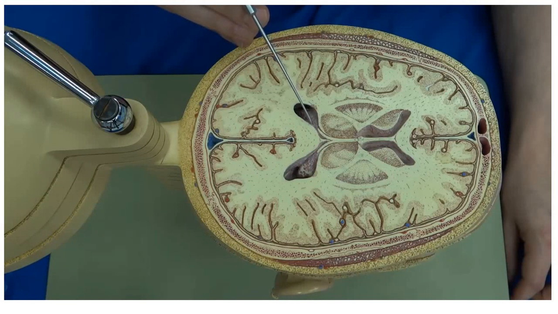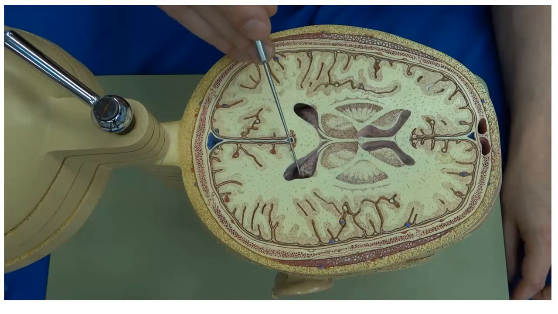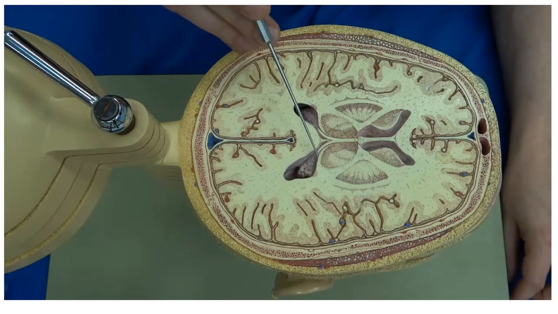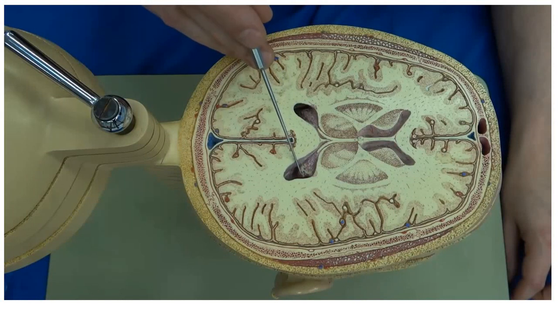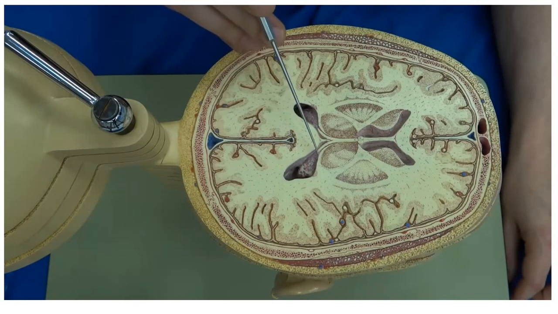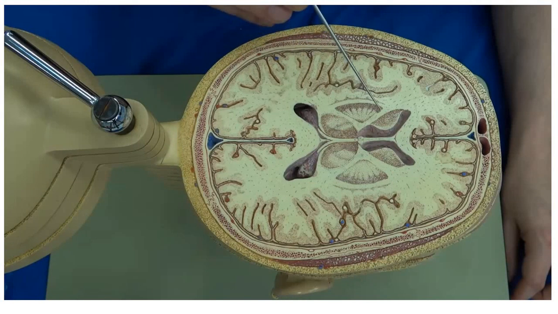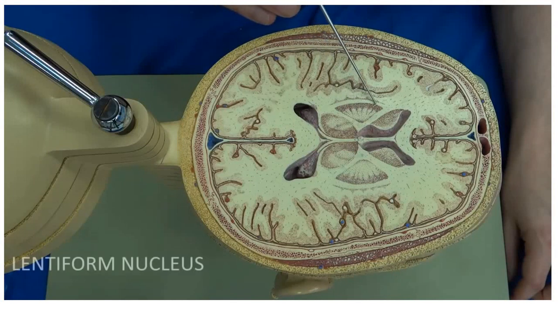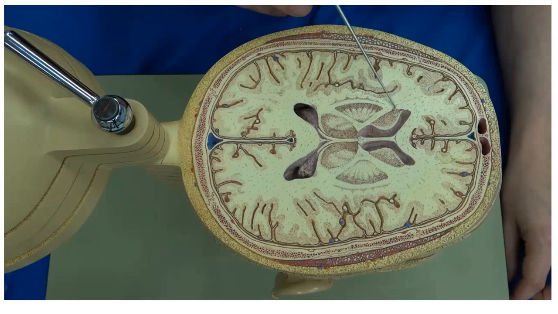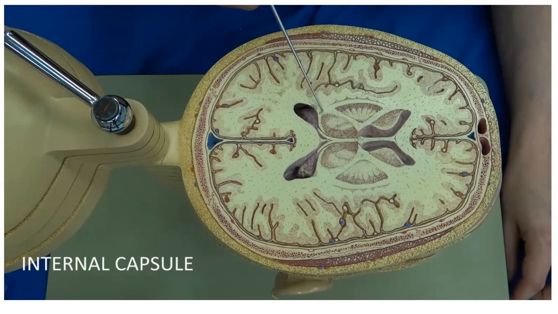We can see the choroid plexus entering the posterior horn of the lateral ventricles. Laterally and posteriorly from the head of the caudate nucleus, the lentiform nucleus is located, and separated from it by the internal capsule.